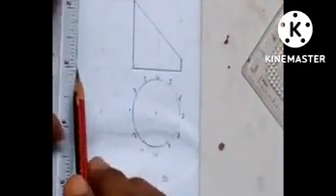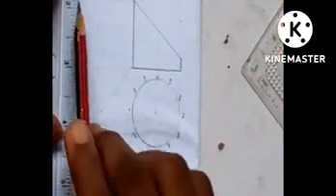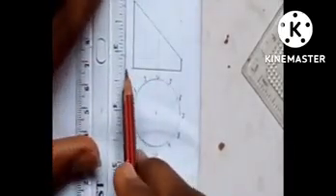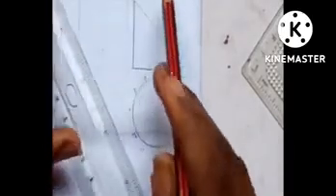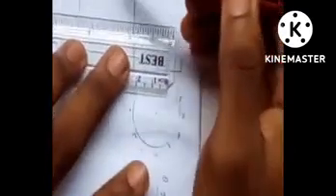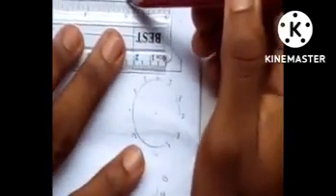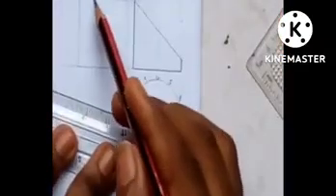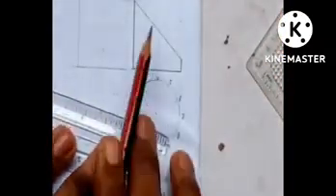But because of the truncation, that won't be the case. So let me just use a faint line to show that this is how it fundamentally should have looked. But now we have a truncation, we have cut out a part. Because of this part, you know that this is a slanted part, so it will look like an ellipse. So let's begin to trace the part.